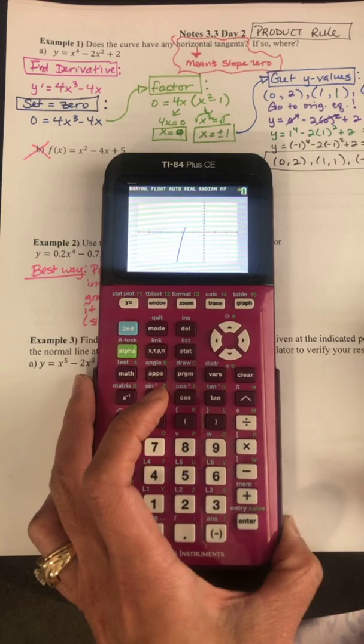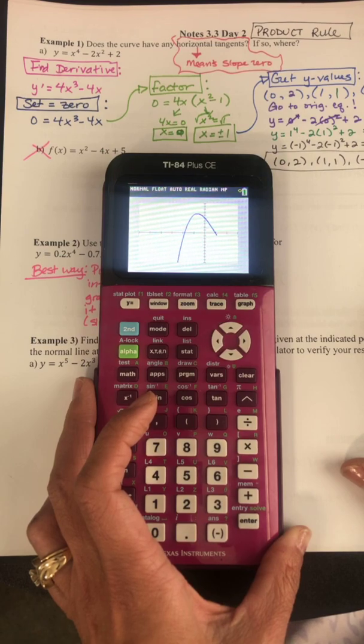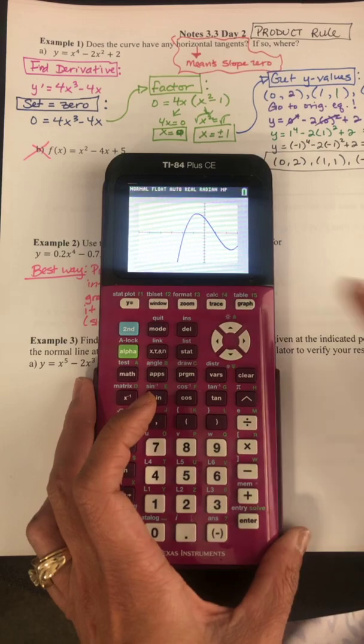I was like, what's taking so long? There it goes. It's just running a little bit slow today. Oh, it's coming back up.